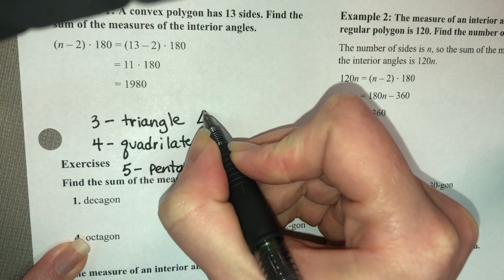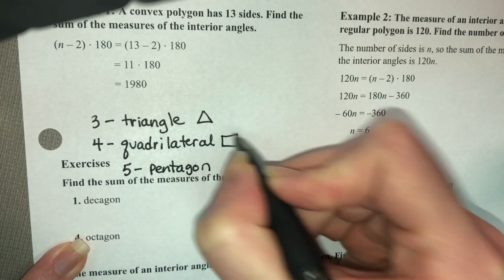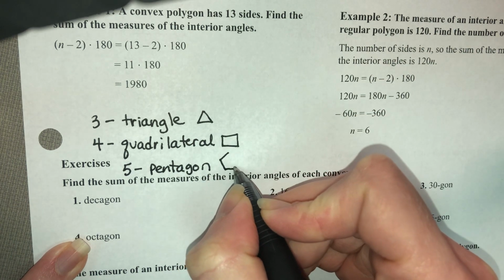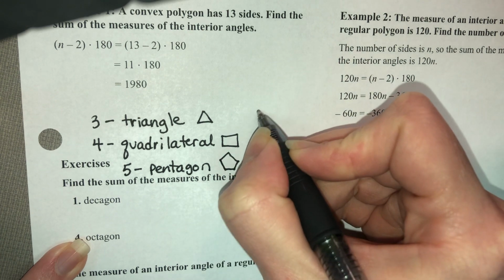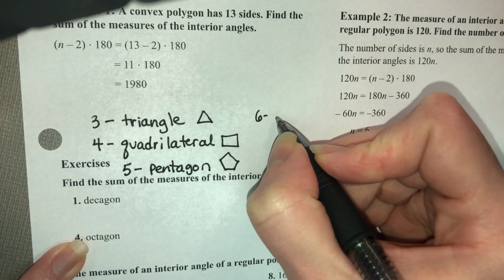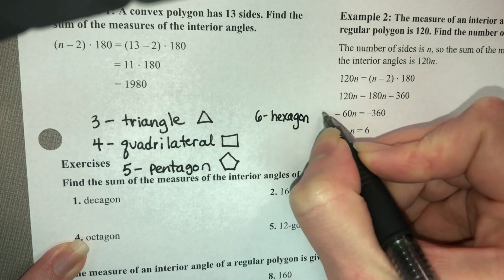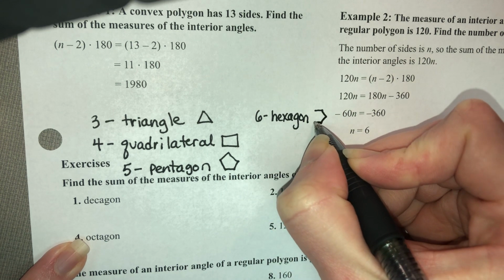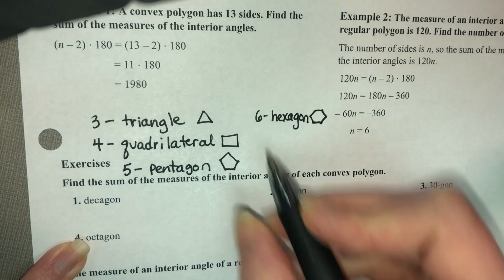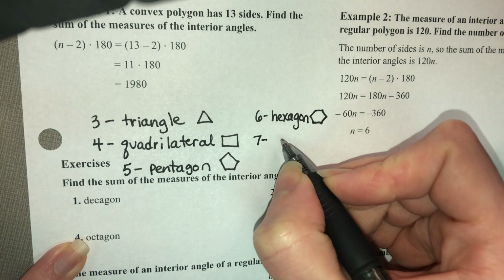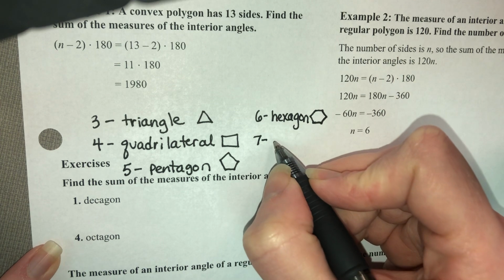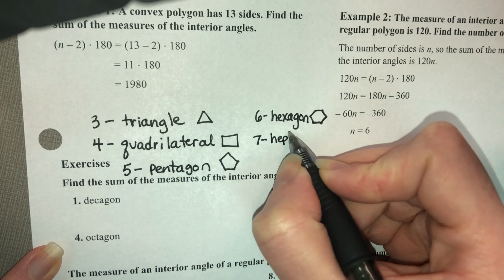Okay, so we got triangle, quadrilateral, pentagon. A 6-sided polygon is a hexagon. A 7-sided polygon is called a heptagon.